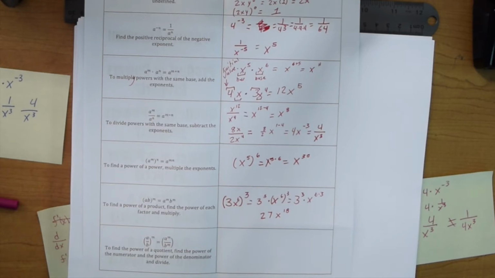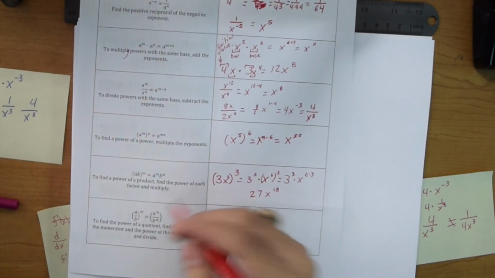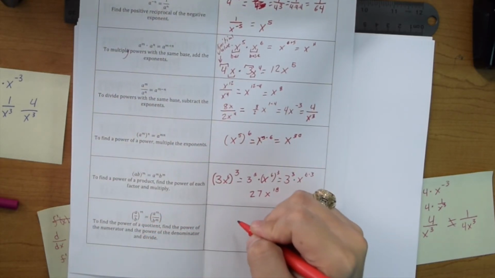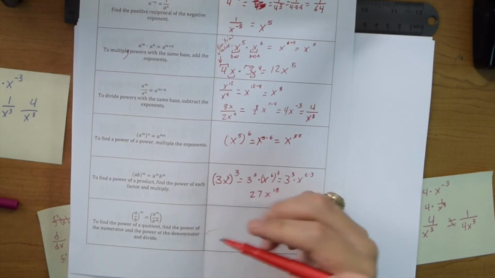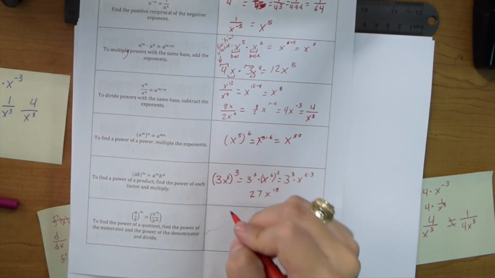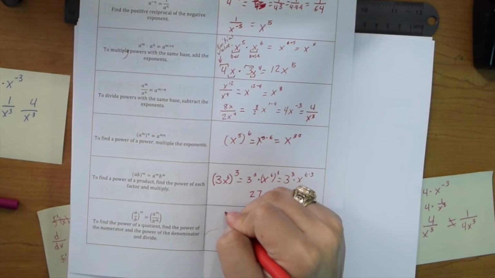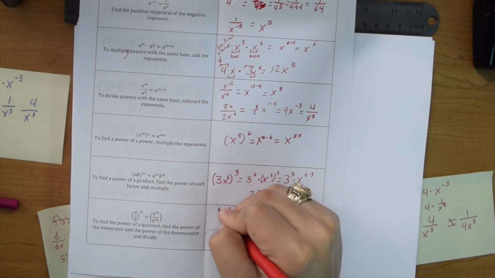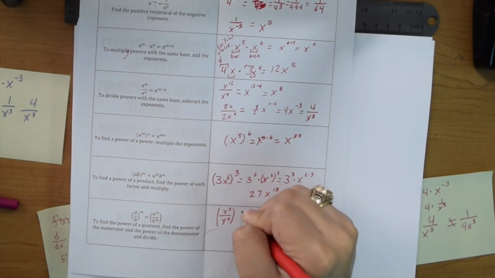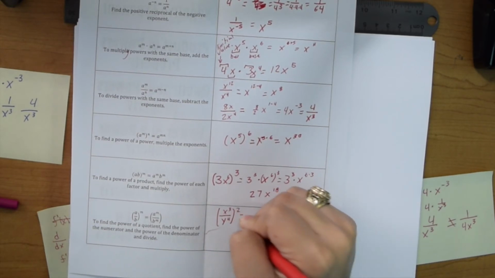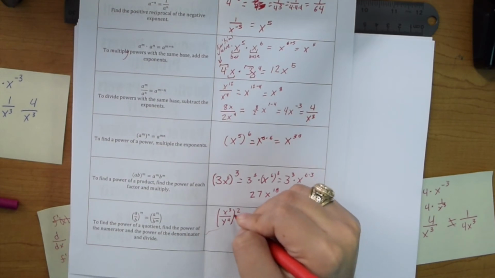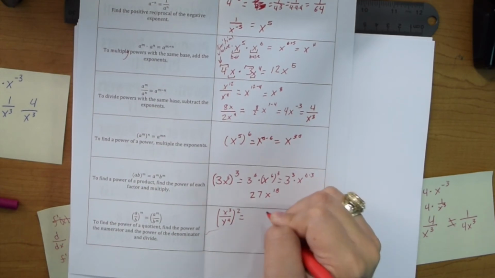And lastly, if we have a quotient that we're raising to a power, for example, let's say we have x to the 3rd divided by y to the 4th, and we're raising this whole thing to the 2nd power. Then we once again go ahead and distribute these powers.